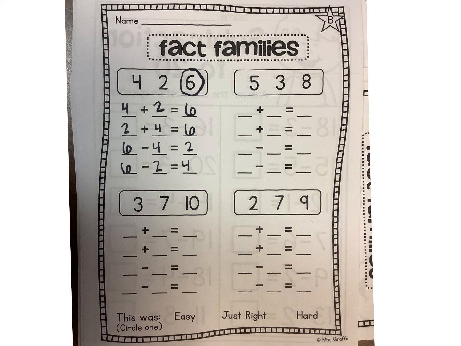5, 3, and 8. Which one is the whole out of those 3 numbers? Yeah, it's the 8. So circle the 8. And then 5 and 3 are the parts. So let's talk about our adding. Is the whole going to come first or at the end? Yeah, it's going to come at the end. So just go ahead and put the 8 on the lines.